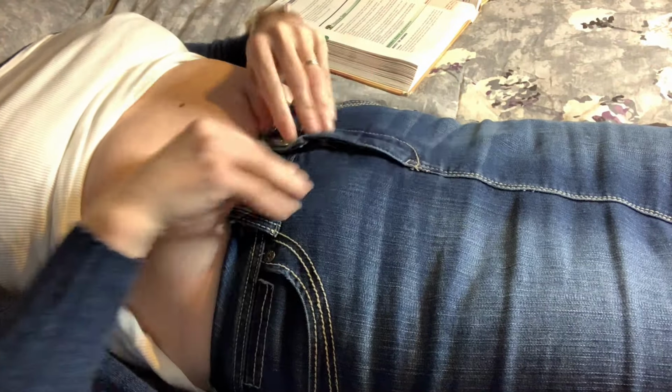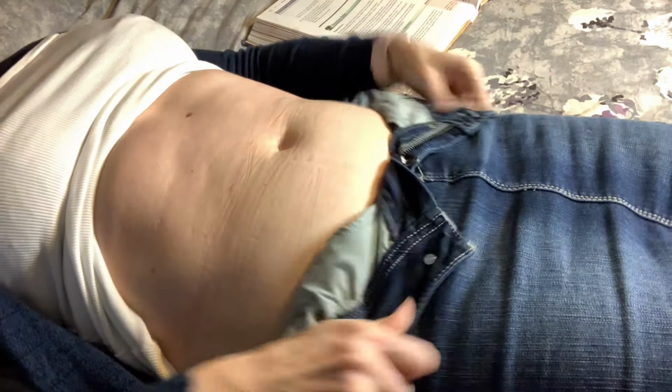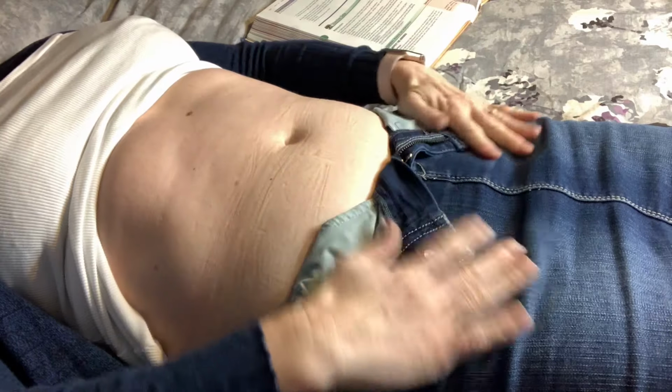So you're going to have your patient lift their shirt or take it off if they're comfortable. And if you can't see the entire abdomen with them lowering their pants, you're going to have to ask them to undo it so you can physically see what you're looking at.